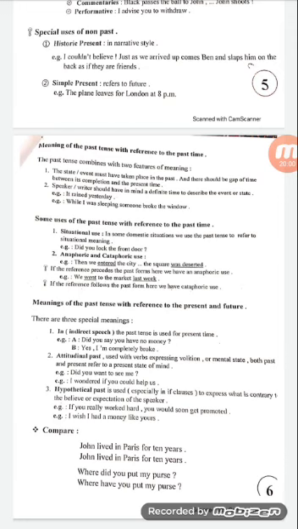Hypothetical past is used especially in if clauses. Why in if clauses? To express what is contrary to the belief or expectation of the speaker. So the speaker has a contrast in his belief or expectation, a type of disappointment for the listener.